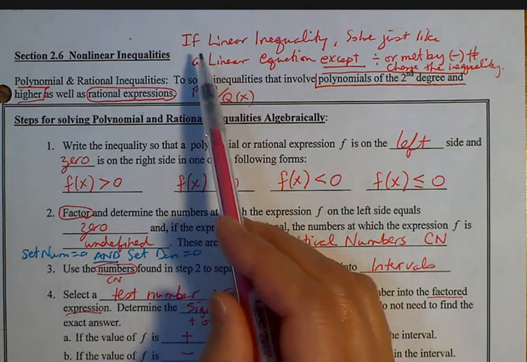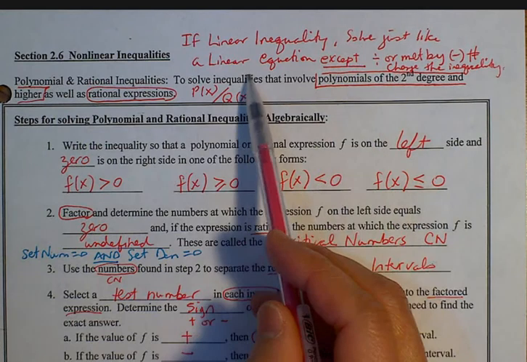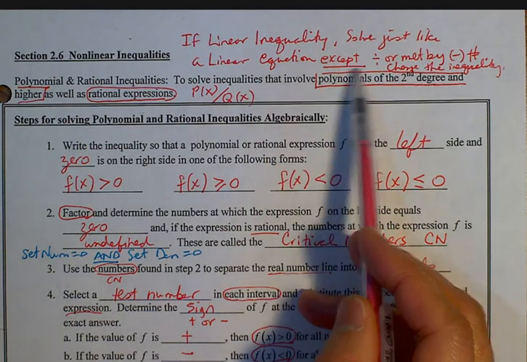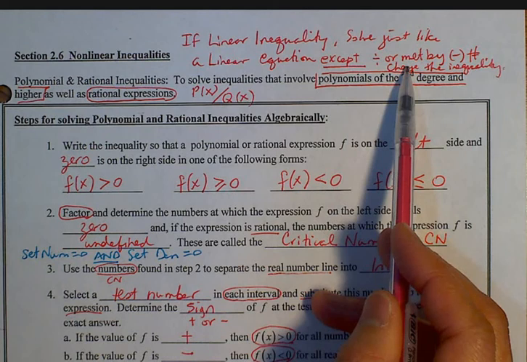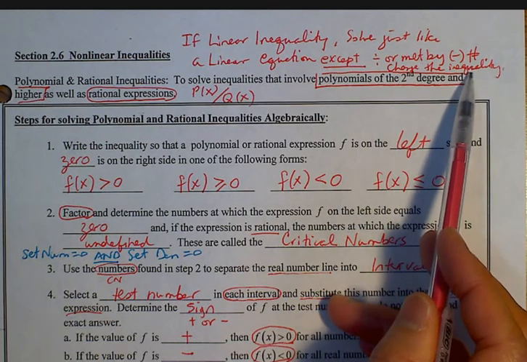If you have a linear inequality, you just need to solve it just like a linear equation, except when you divide or multiply by a negative number, then you're going to change the inequality. So the greater than will become less than, and less than will become greater than.